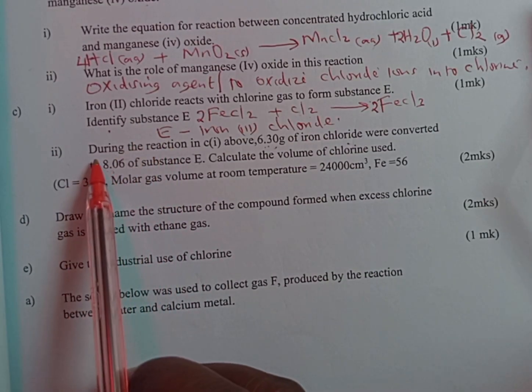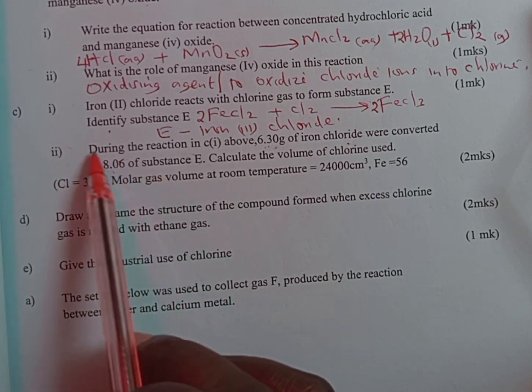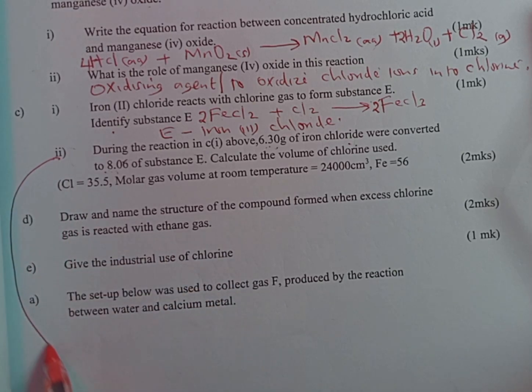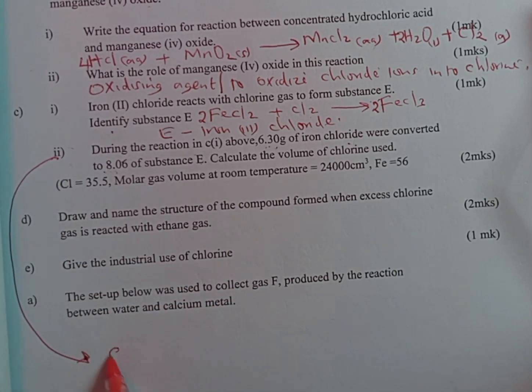So we can pull this question down so that we can do it down here. This is C Roman 2.